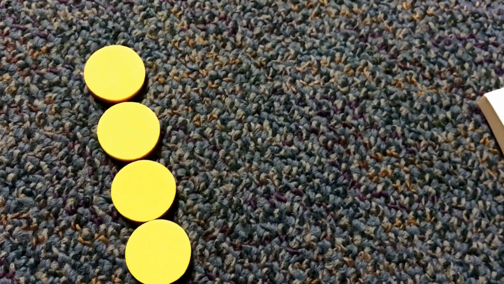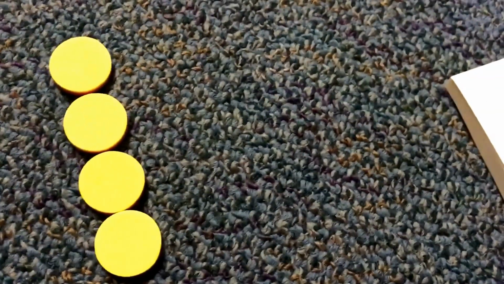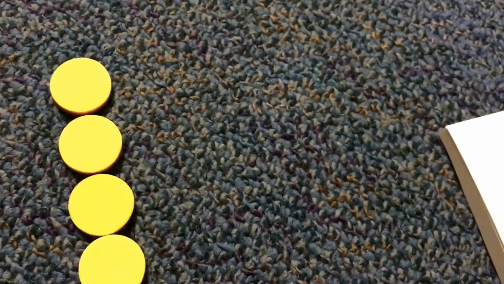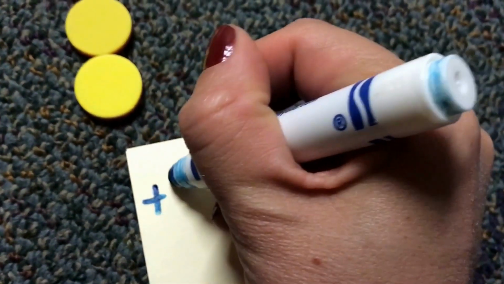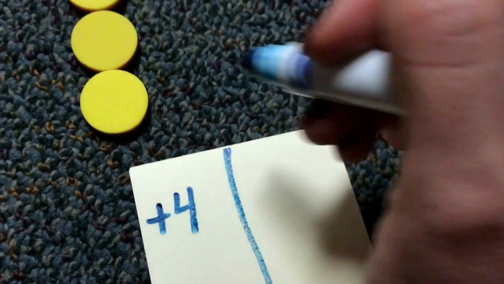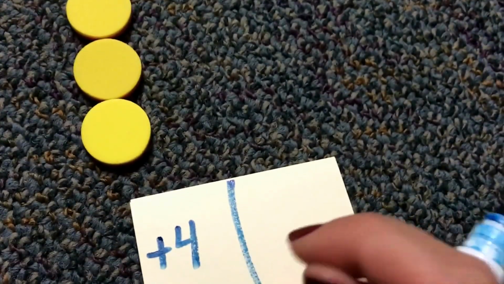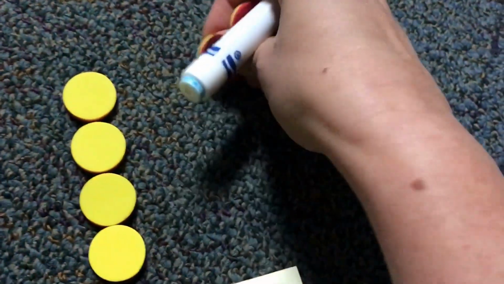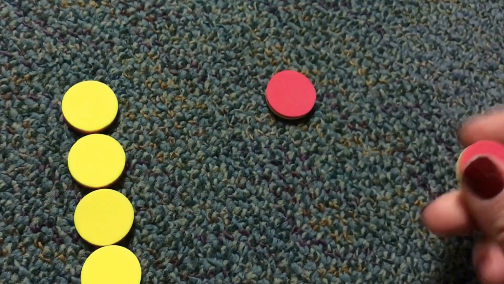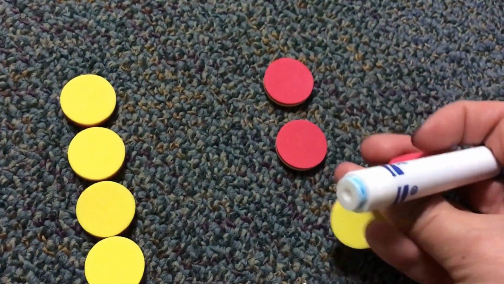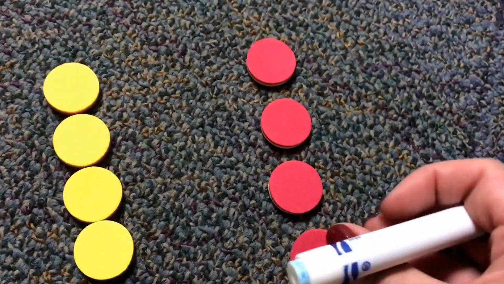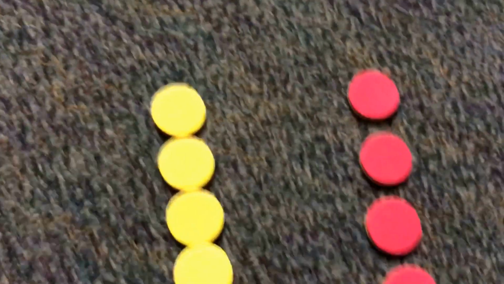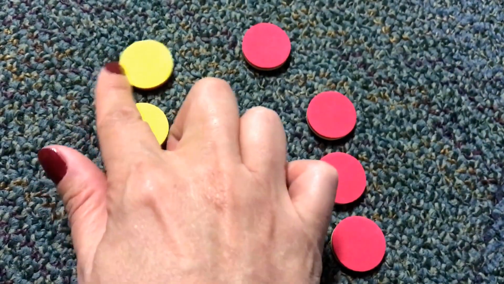So we have +4, and what is the opposite of +4? Opposite would be -4, right? So I'm assuming you said -4. So our -4 we would show with -1, -2, -3, -4. Okay, so then if we combine these, we make those 0 pairs.